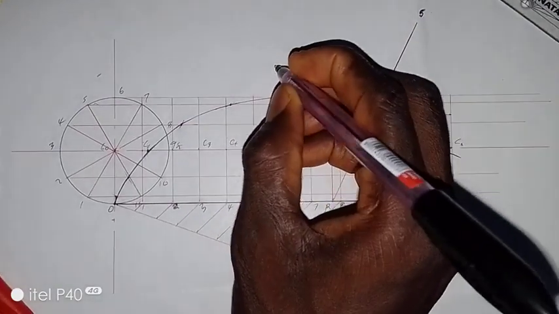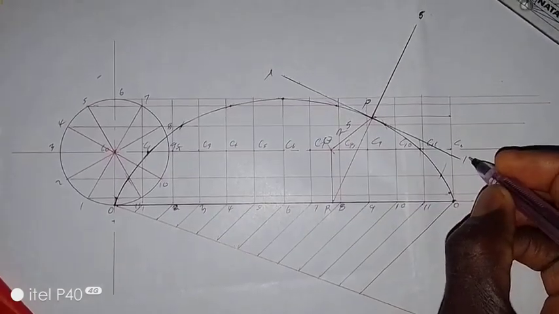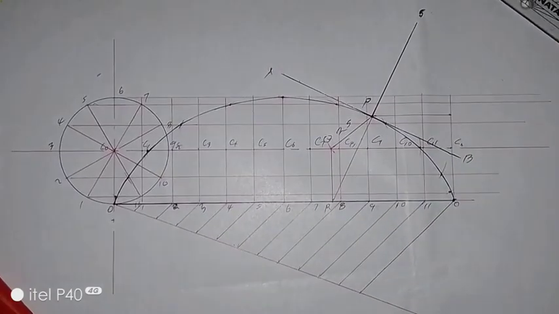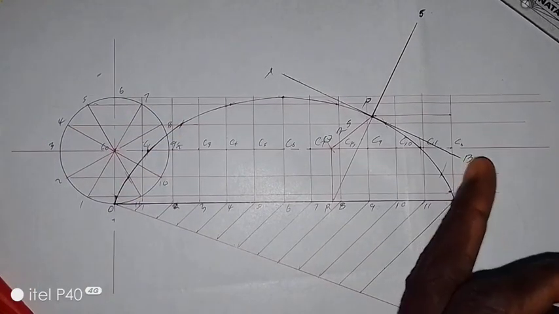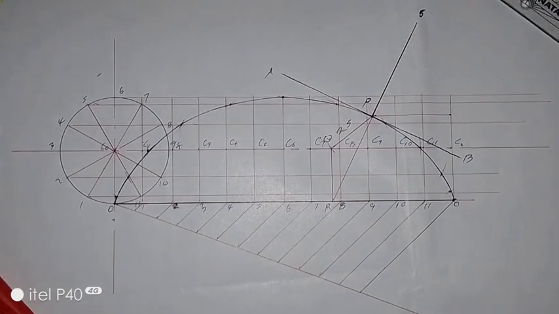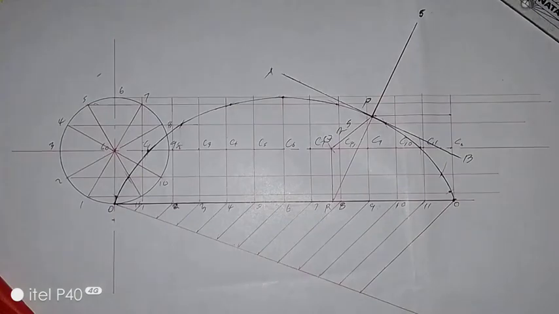I can call this tangent line AB. So that is the tangent. This is how to construct a cycloid with the value that we are given for the diameter of the rolling circle, and also for the point at which the tangent touches the curve. As I have said, this curve is known as a cycloid.